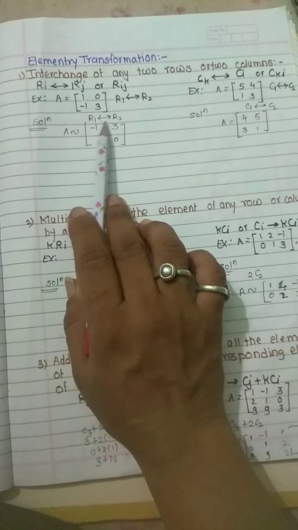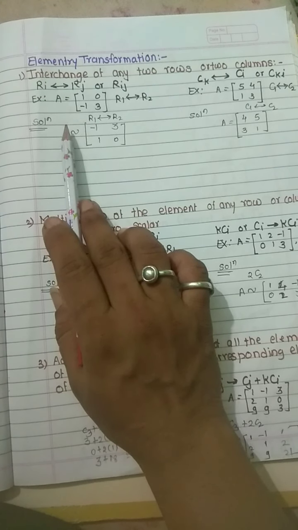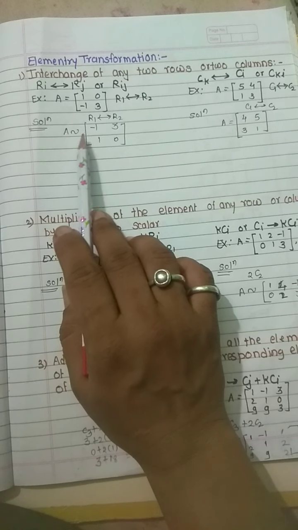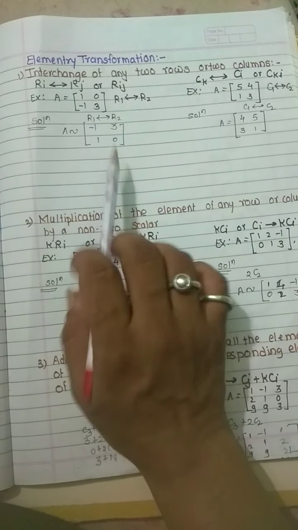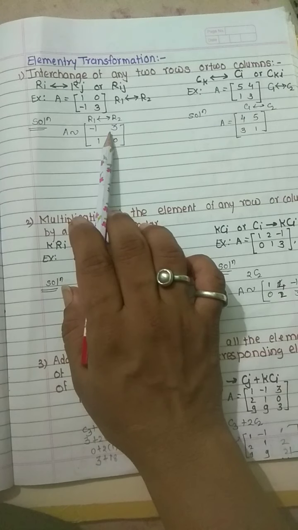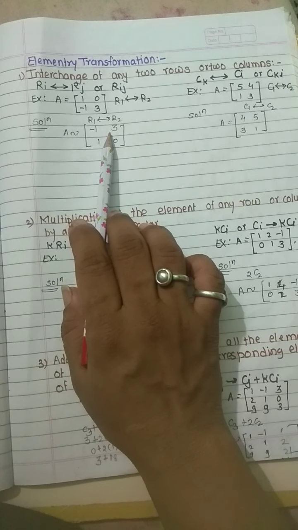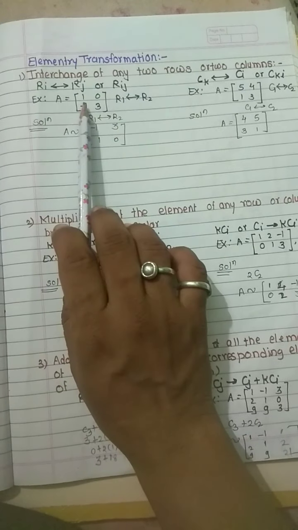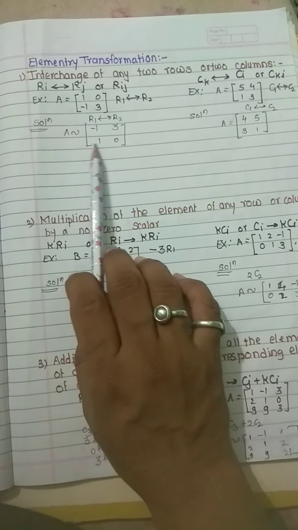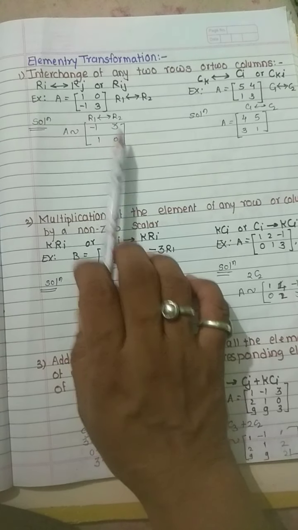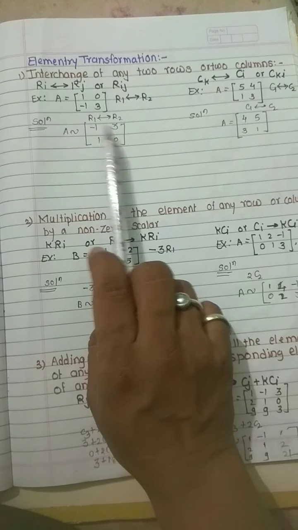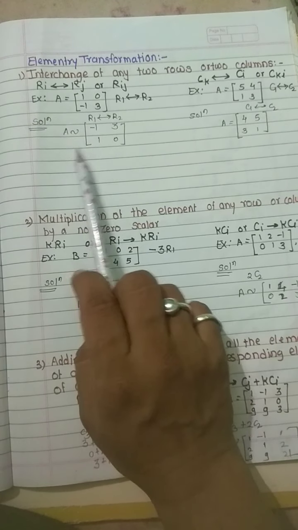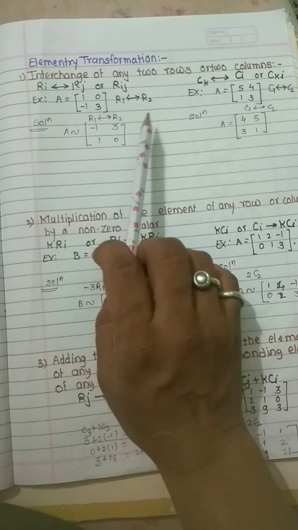Therefore, the matrix A is equivalent to interchanging the rows, that is, first row elements 1, 0 are taken in the second row, and second row elements -1, 3 are written in the first row. We give the operation R1,2.